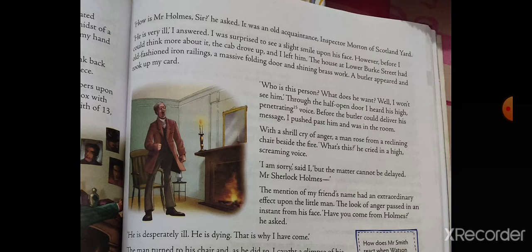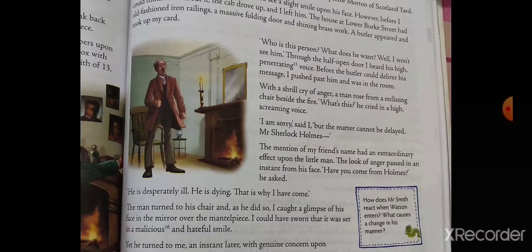With a shrill cry of anger, a man rose from a reclining chair beside the fire. "What's this?" he cried in a high, screaming voice. "I'm sorry," said I, "but the matter cannot be delayed, Mr. Sherlock Holmes." The mention of my friend's name had an electrifying effect upon the little man. The look of anger vanished in an instant from his face. "You have come from Holmes?"